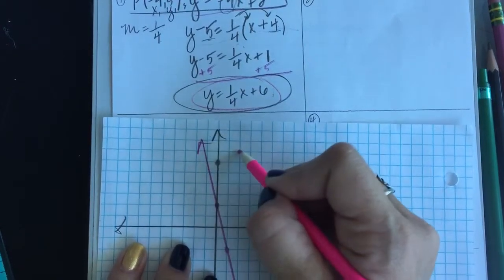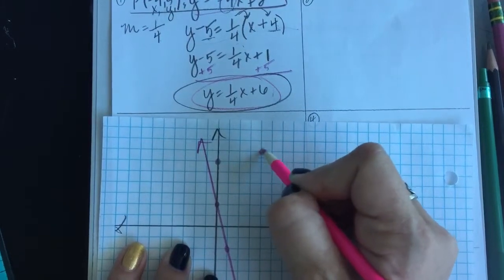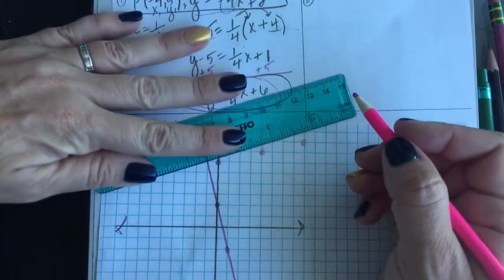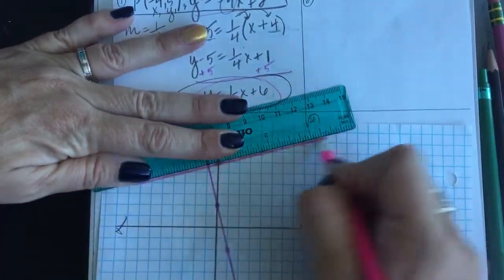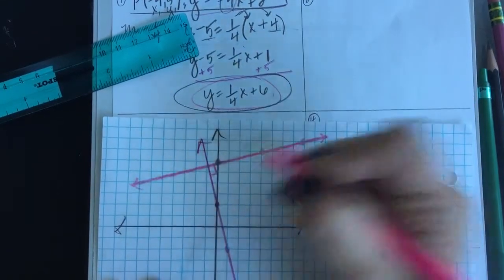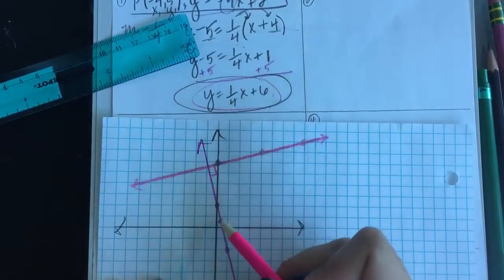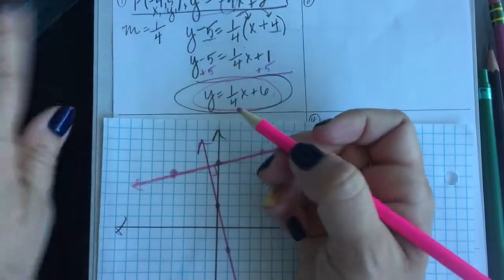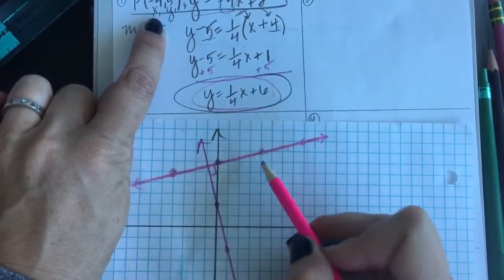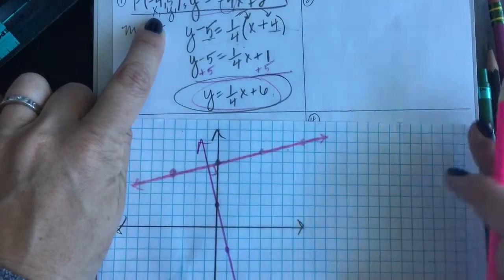Up 1 to the right 4. And sure enough, it's perpendicular, and it actually goes through the point -4, 5, like we started with. So we wrote the equation for the line perpendicular, and even in my picture it looks like it.